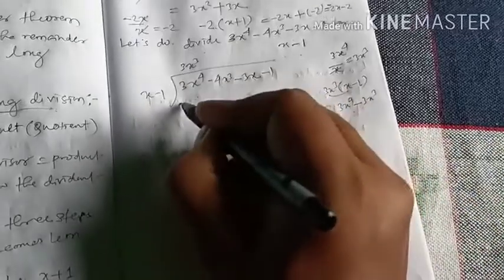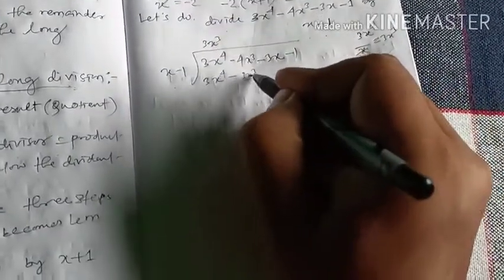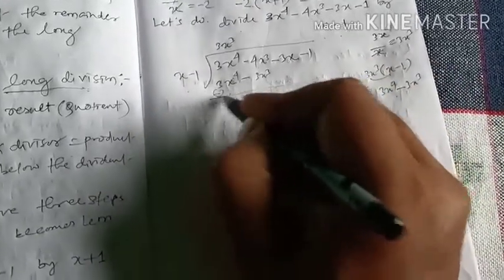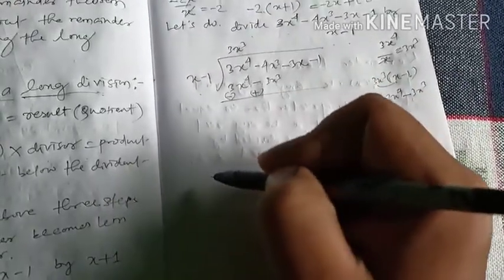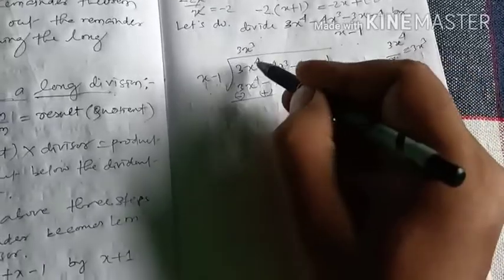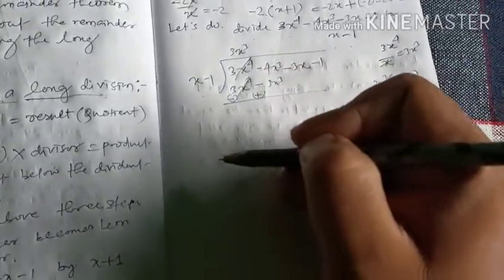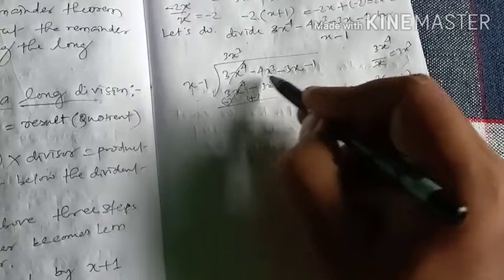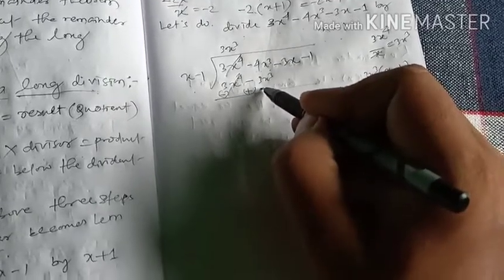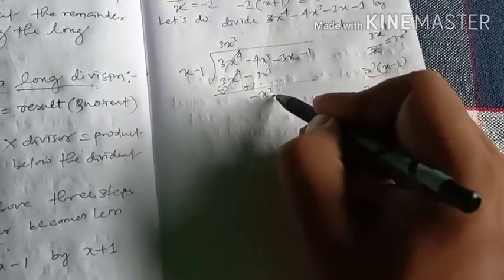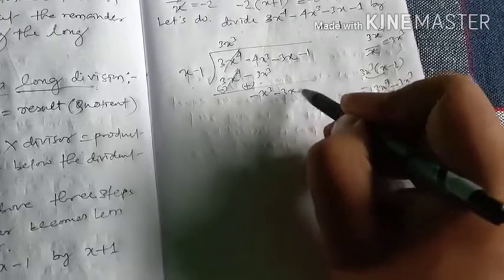We will write 3x fourth minus 3x cube and then subtract. The signs will be changed. Plus 3x fourth minus 3x fourth will be cancelled. Next, minus 4x cube plus 3x cube, we will get minus x cube minus 3x minus 1.